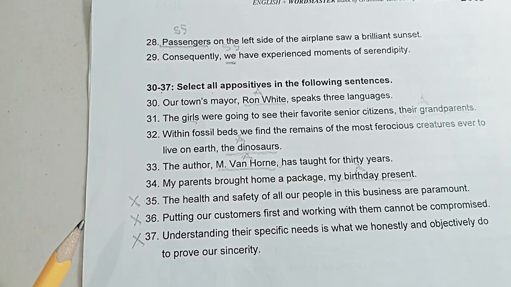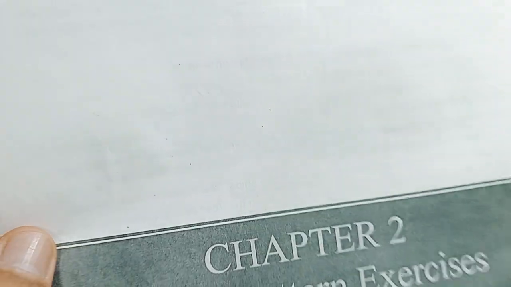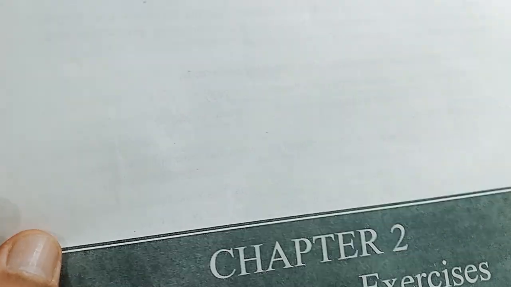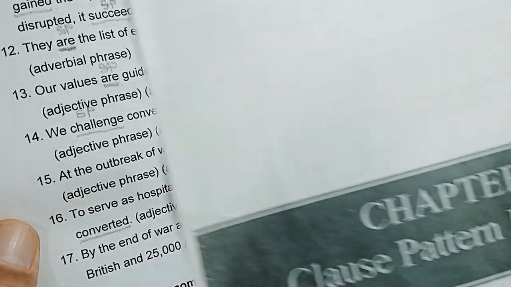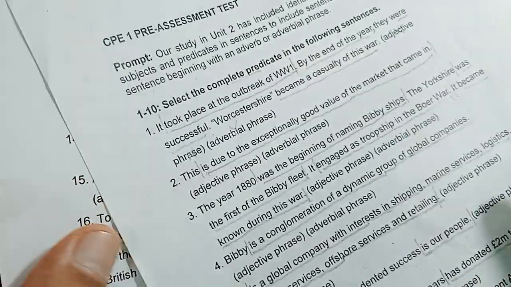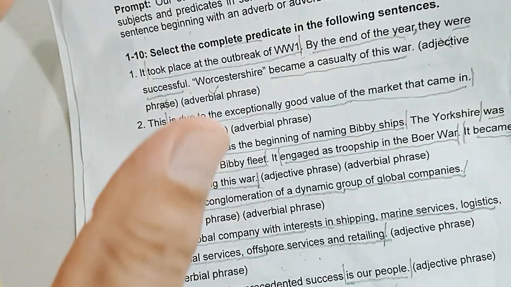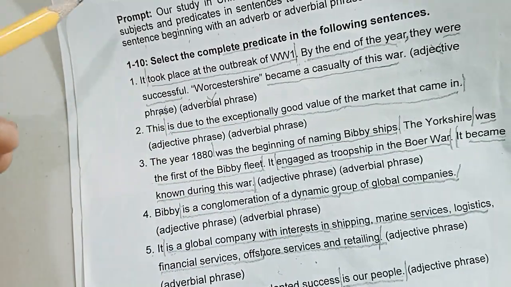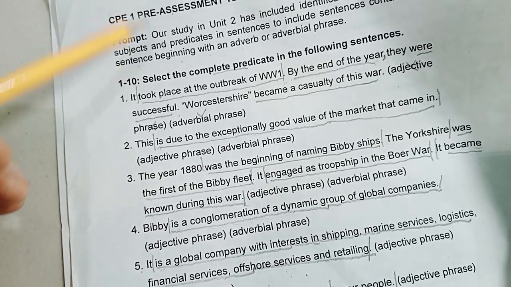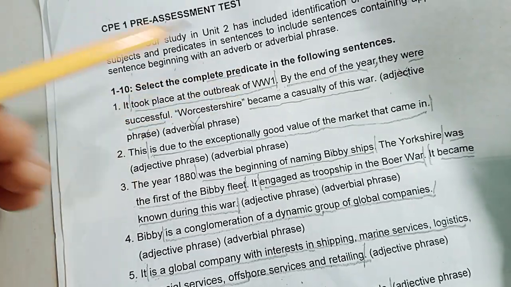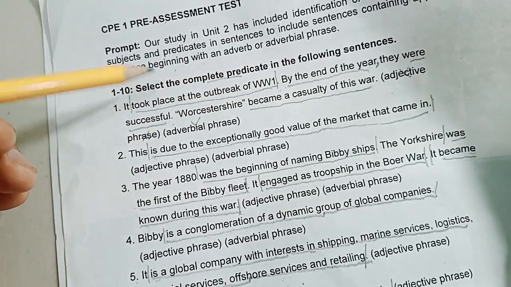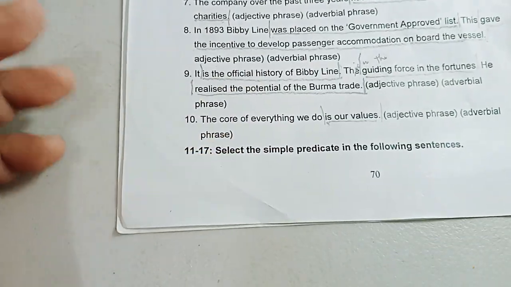Yes. So this is our clause pattern exercise. We are first being given an understanding of looking at the complete predicate and the simple predicate.